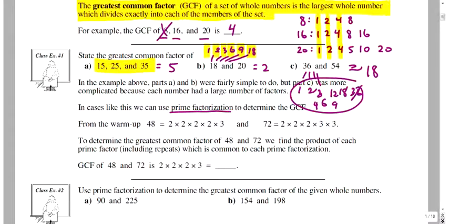I want to see what the number is. Some of us are better at this than others. If you see it, great. If you don't, then you're going to write it out. Okay? Here's the numbers. Here's those numbers. What's the greatest common factor?